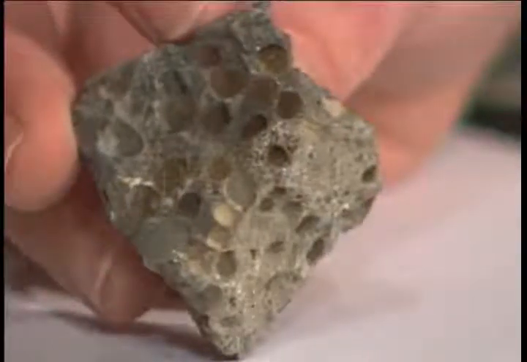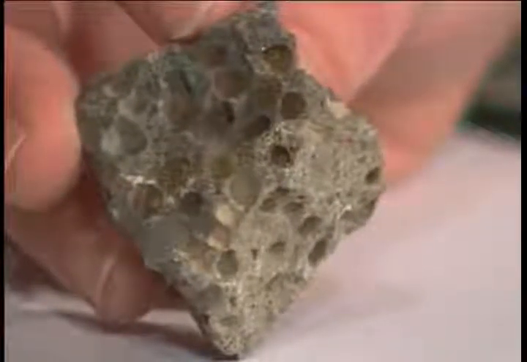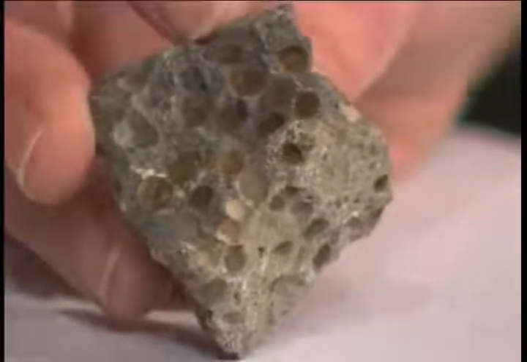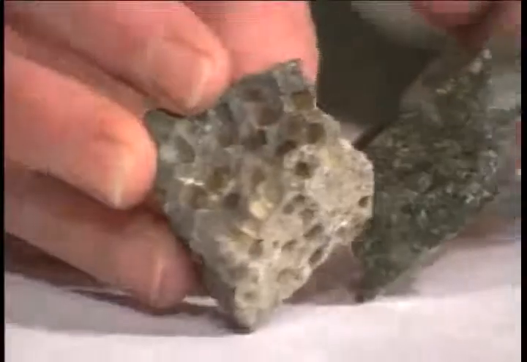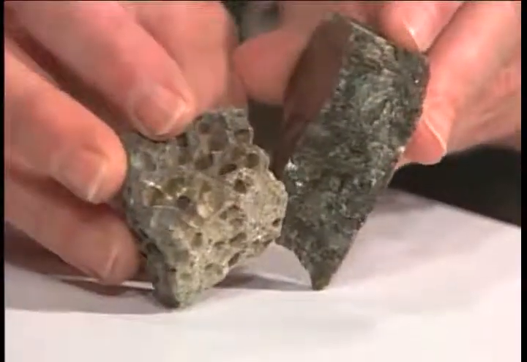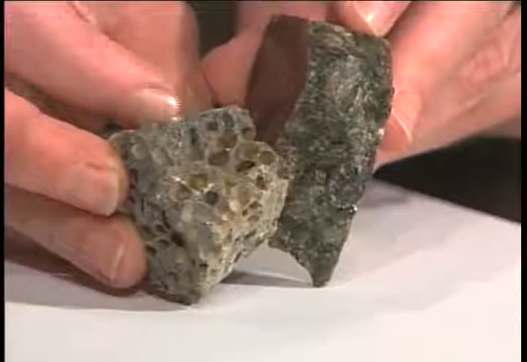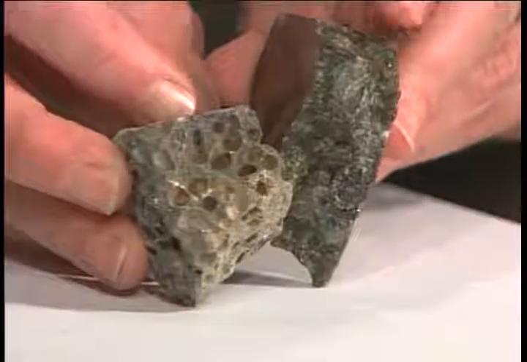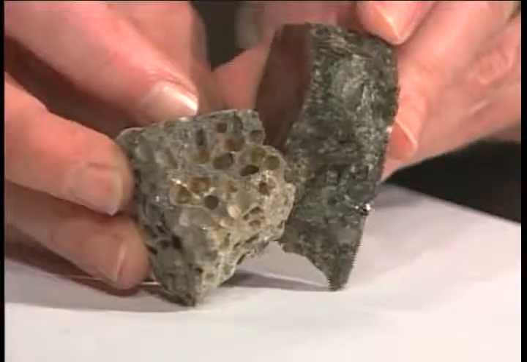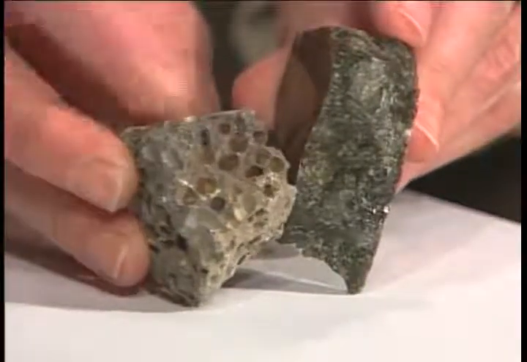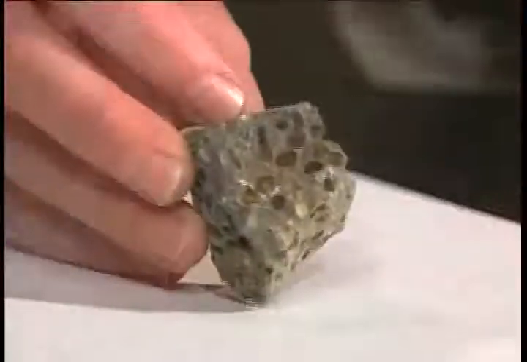It cooled on the outside of the earth as opposed to the phaneritic texture, which cooled on the inside of the earth. Let's put these two together real quick. And I think you can see the difference. If you don't look at the holes in the basalt, but you try to look at the crystal size versus the crystal size here in the gabbro, you can see that the gabbro has some fairly large crystals when you compare to the basalt. Aphanitic texture.